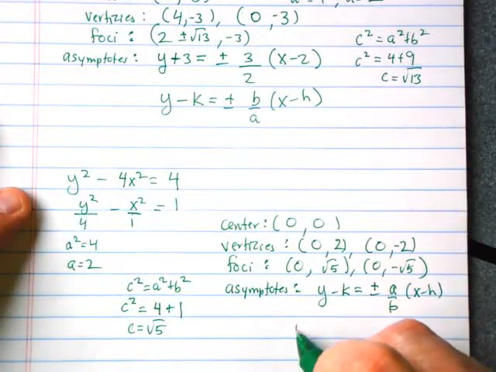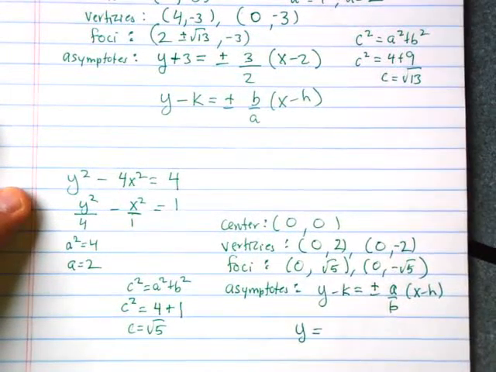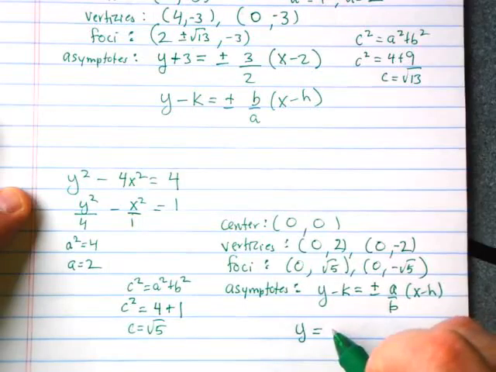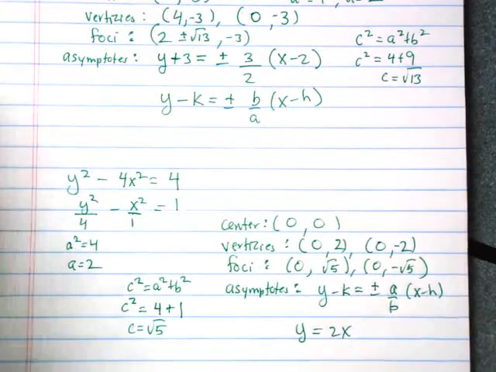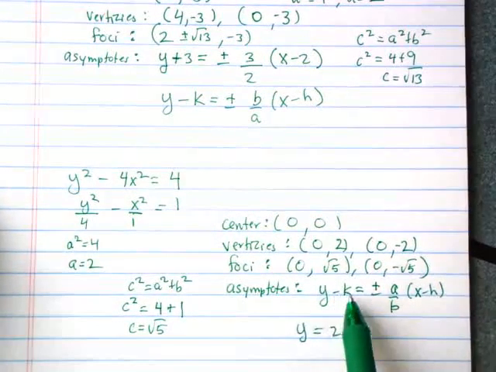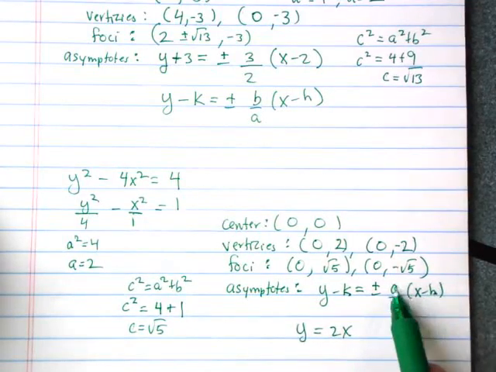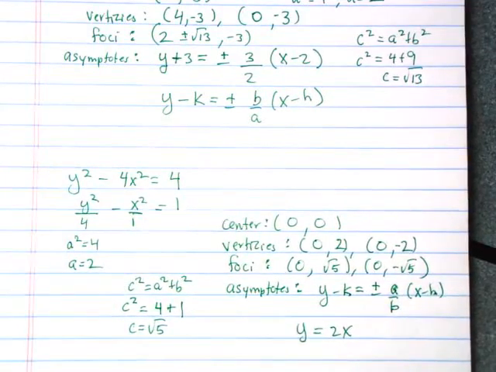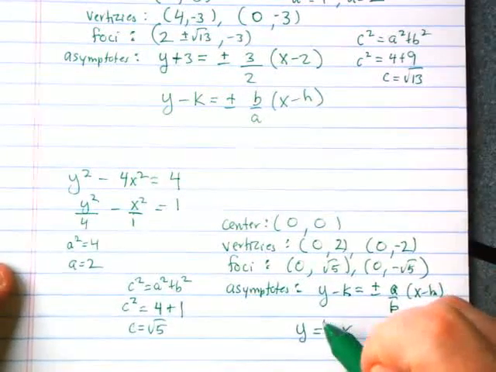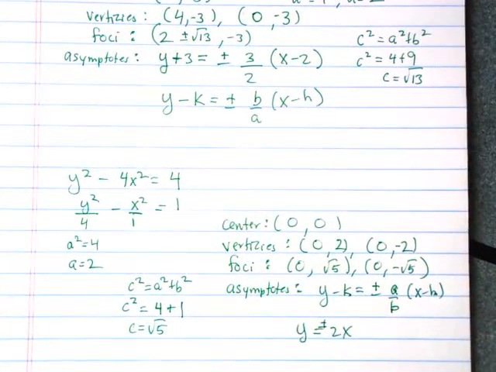Final answer is going to be y equals 2x, because k is 0, h is 0, a is 2, and b is 1. So it's just 2 over 1. y equals 2x. There's no plus or minus. Plus or minus 2x. Thank you. Absolutely, there should be a plus or minus.